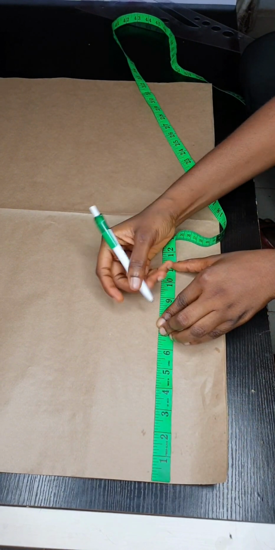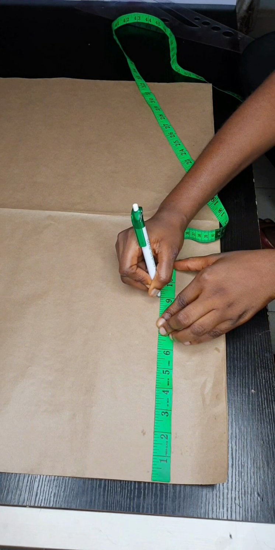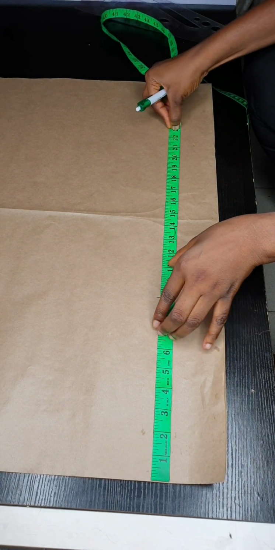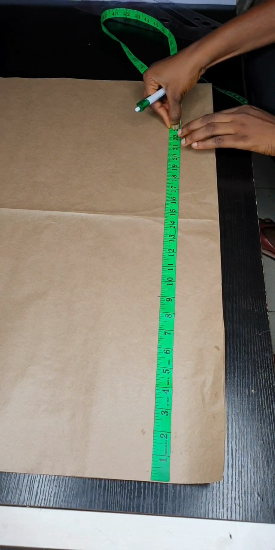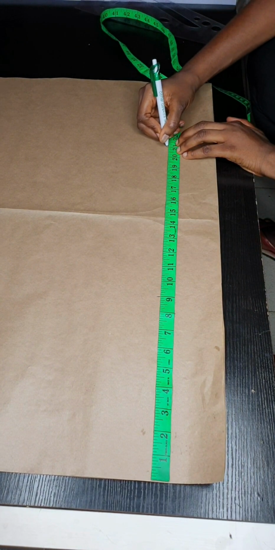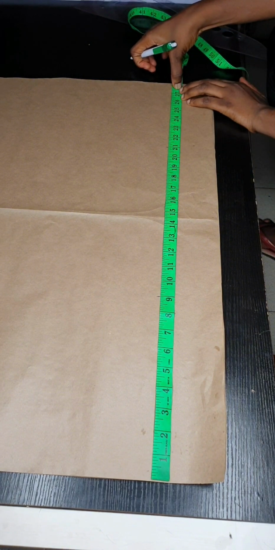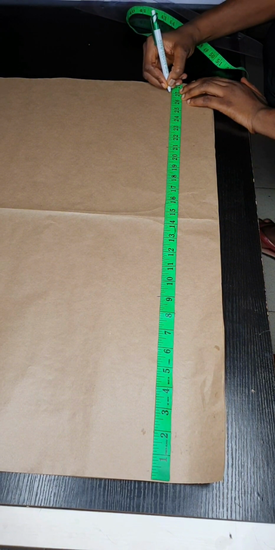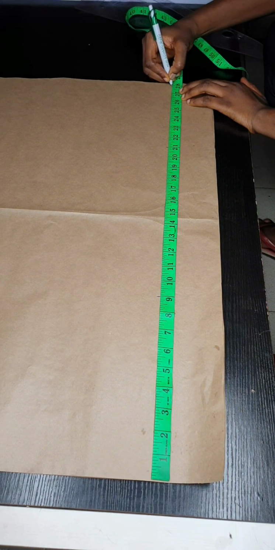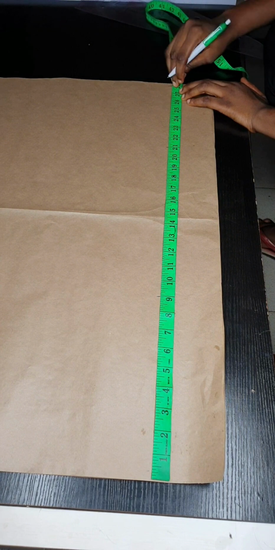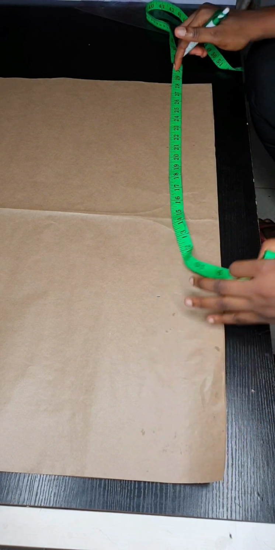Then our hip point, I'm using 9 inches for the hip point. Then our knee measurement, I'm using 21 inches for our knee measurement. Then the length of the skirt is 28 inches. I'm going to mark out those points.